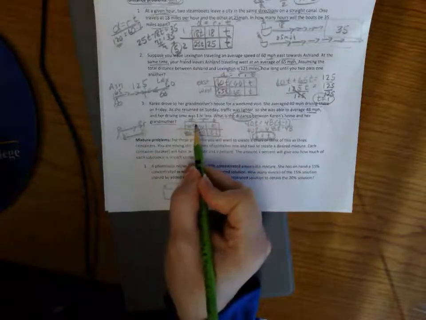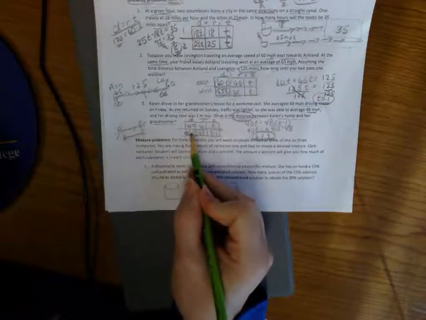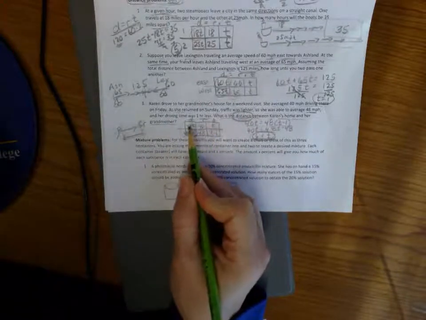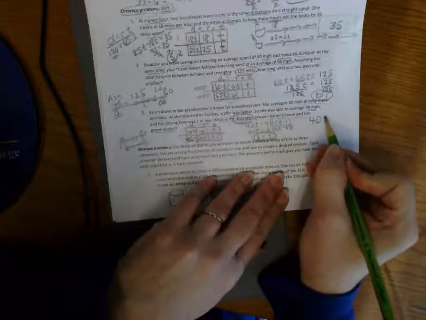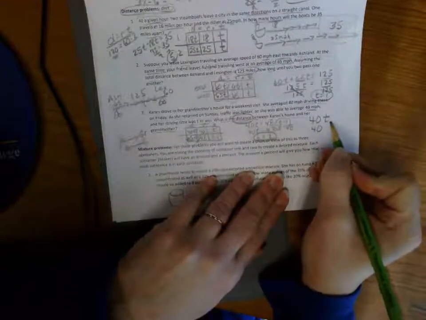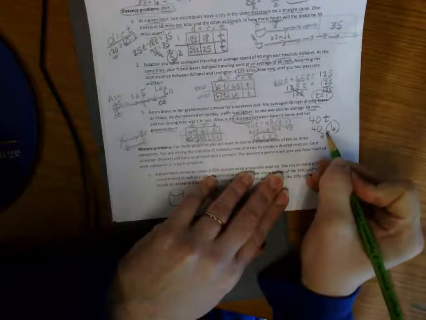Distance is either 40 times t or 48 times t minus 1. We've got to put it into the distance part. So the first one's the easier one, 40 times t. So now we know t is 6. We know distance is 240 miles. Oh, Grandma lives a little ways away, doesn't she? But that is your final answer there, 240.